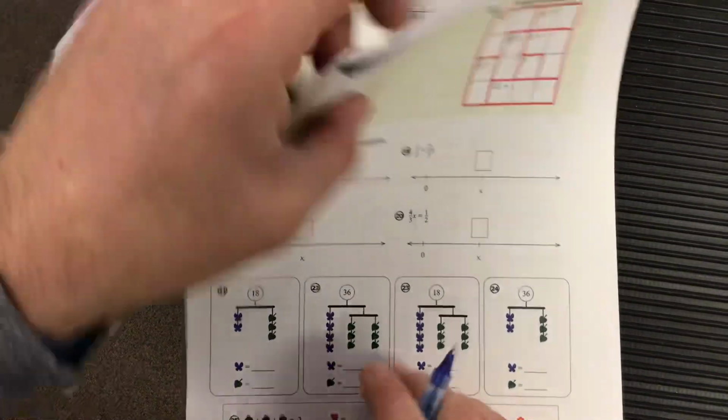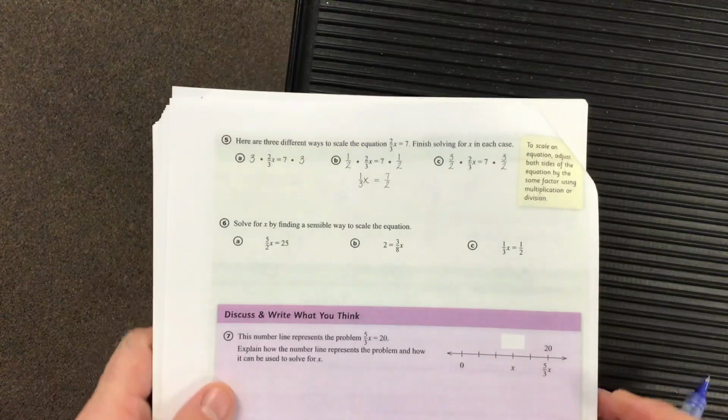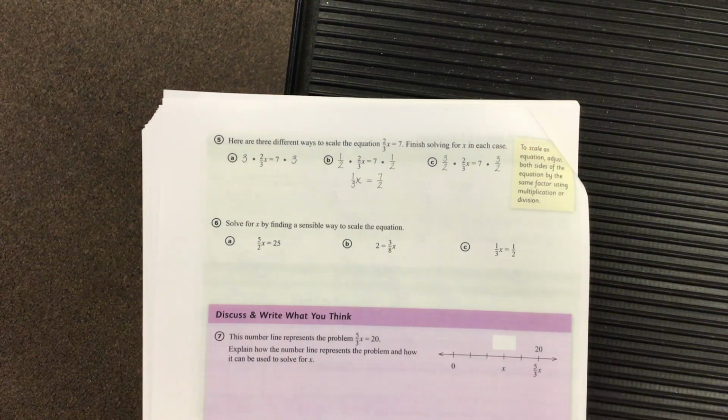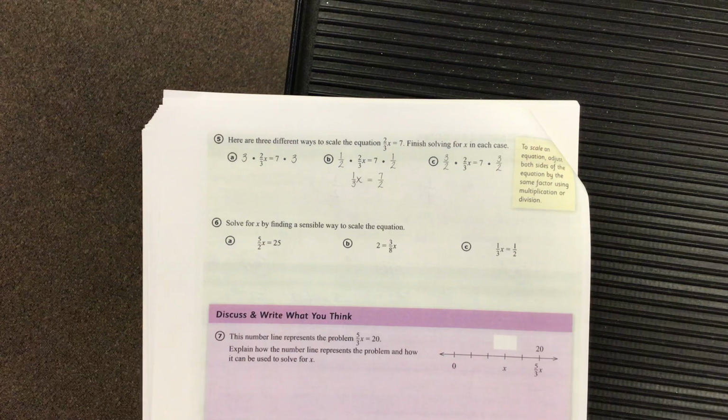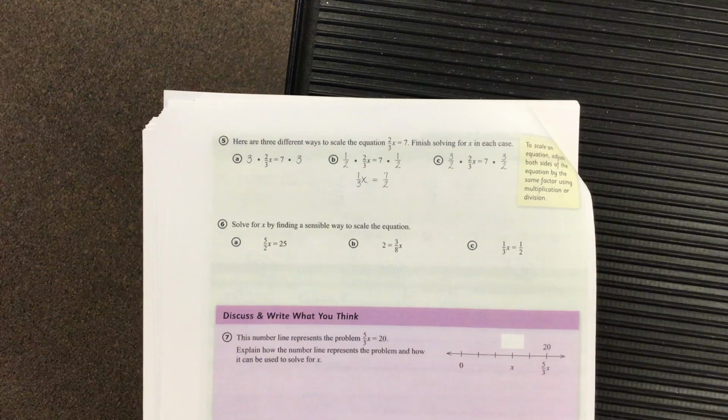All right, we're going to see some of that on the next page. It says here are 3 different ways to scale 2/3 x equals 7. Finish solving in each case. Okay, the first one they take times 3. I think that's the easiest method.